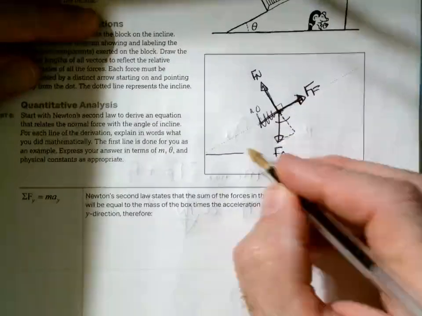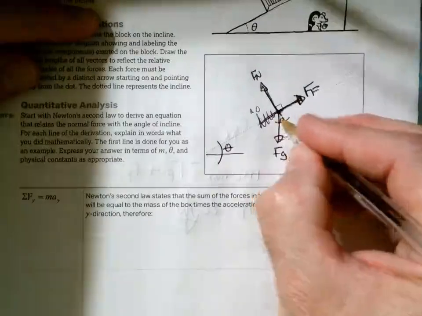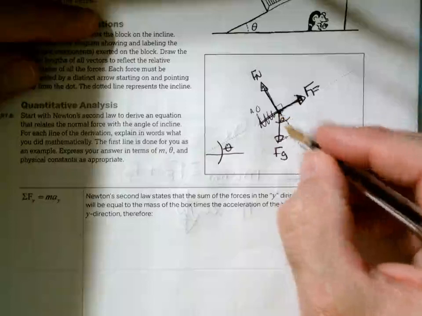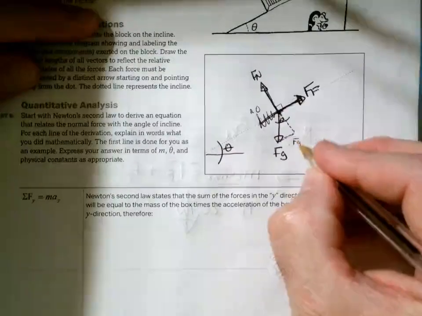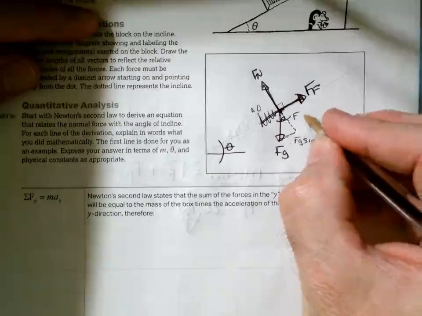Well, you could use trigonometry to discover that these angles are equal. And if these angles are equal, then this component down here is the sine component, FG sine of theta, and this component over here is the cosine component.